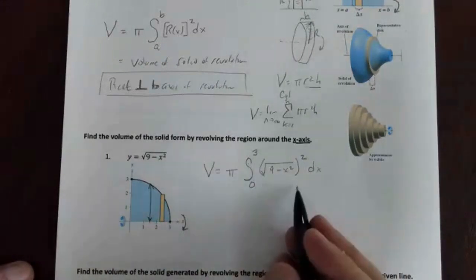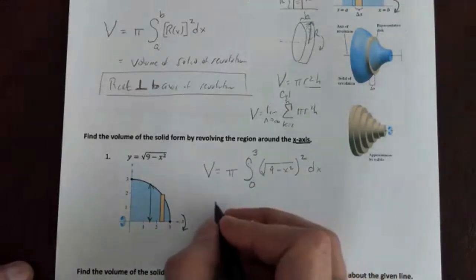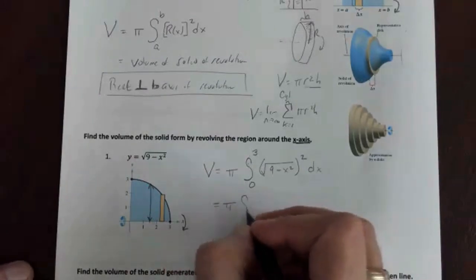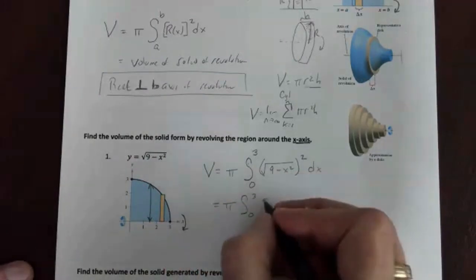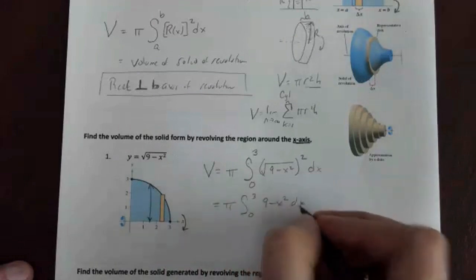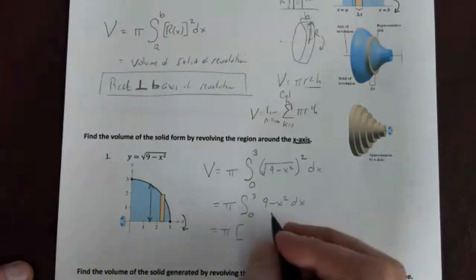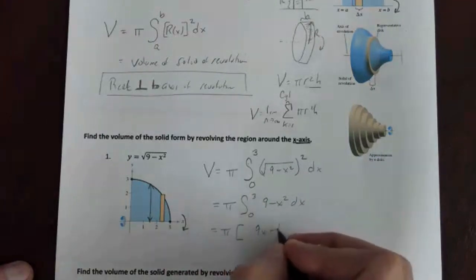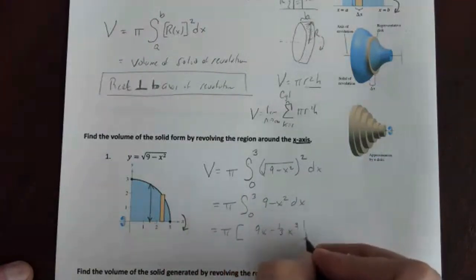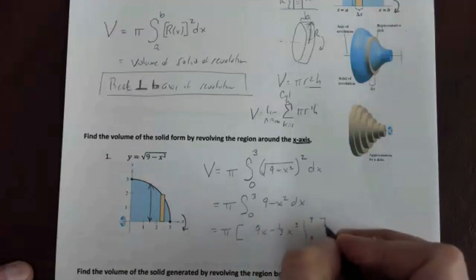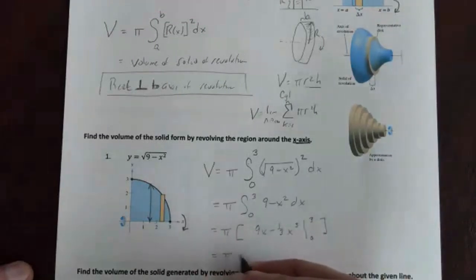Again, you could type this in your graphing calculator, but I'm going to ask you to do them. I made them all so you could do them by hand. So pi integral 0 to 3. If I square this, I just get 9 minus x squared dx. And now I'm going to do my antiderivative. Leave the pi in front. The antiderivative is going to be 9x minus 1/3 x cubed. Draw a line from 0 to 3. And this is obviously very simple to calculate.